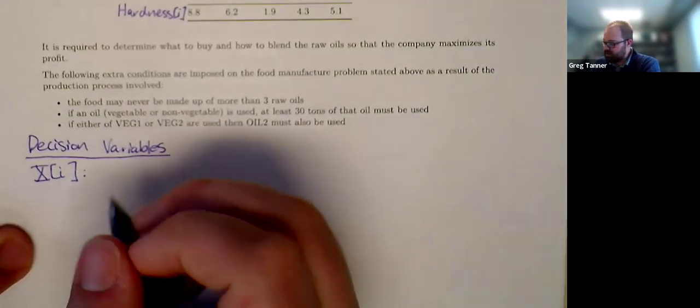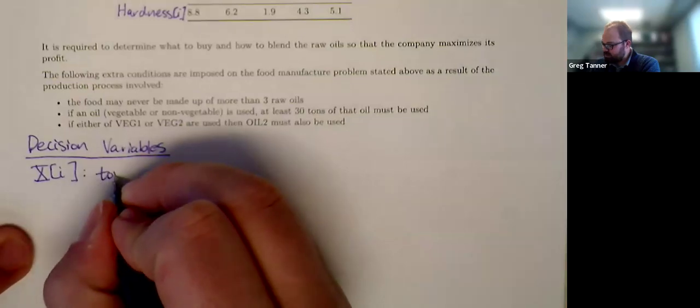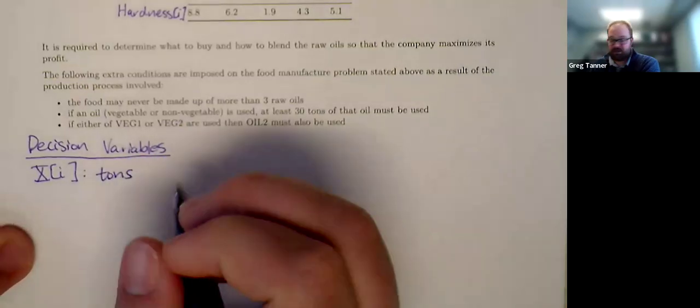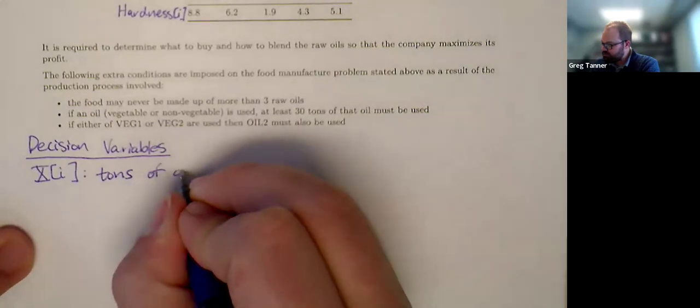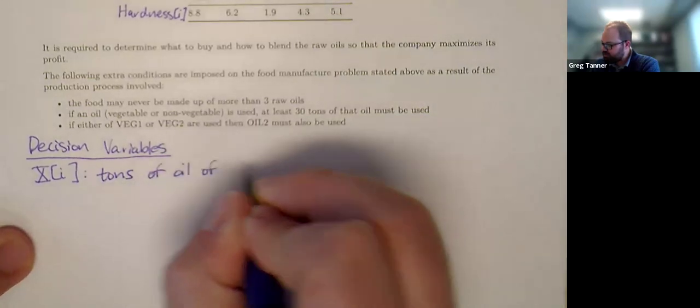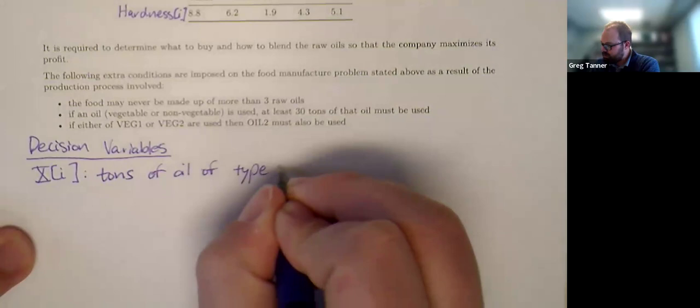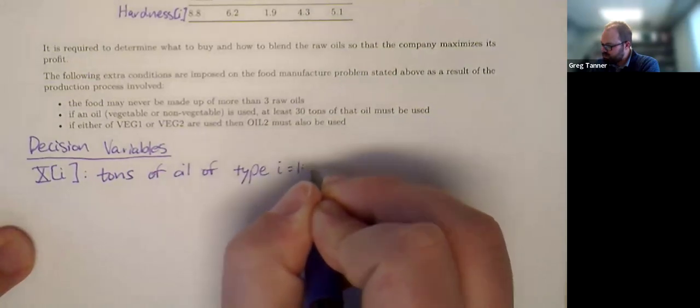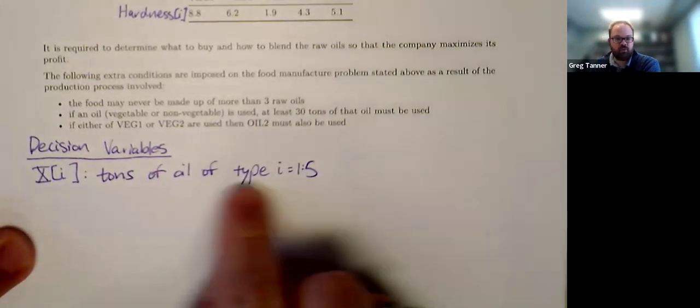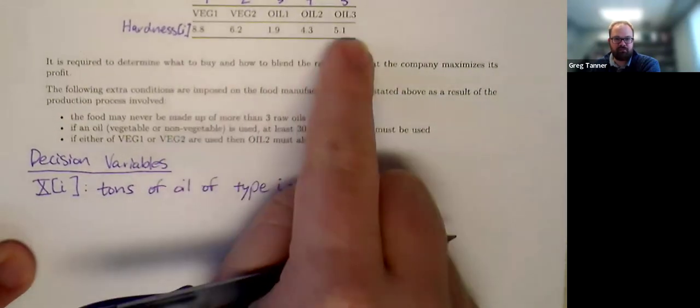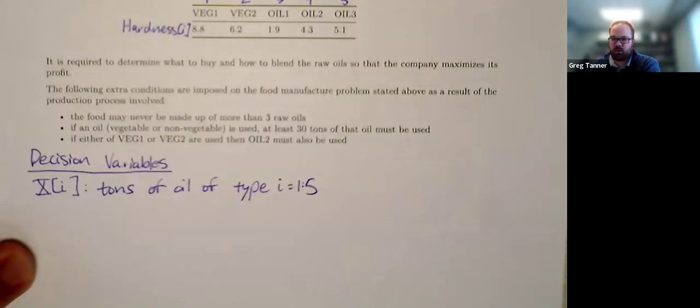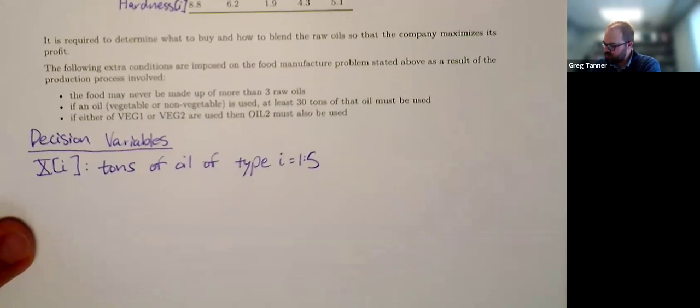So X_i is, we're using large units here, tons of oil of type i equals 1 to 5, where 1 to 5 moves through veg 1, veg 2, oil 1, oil 2, and oil 3.